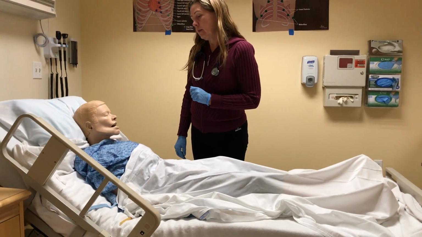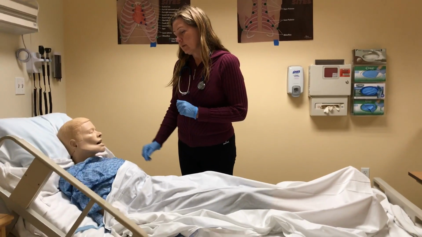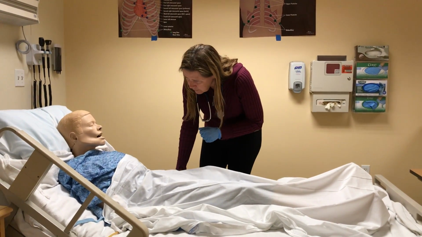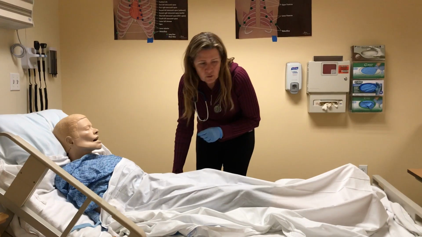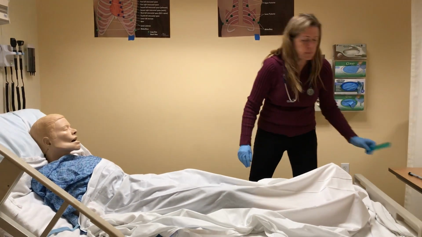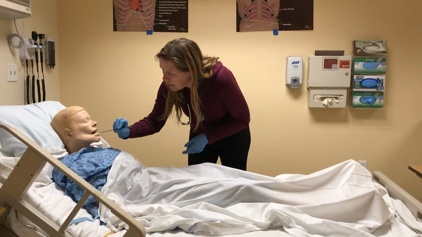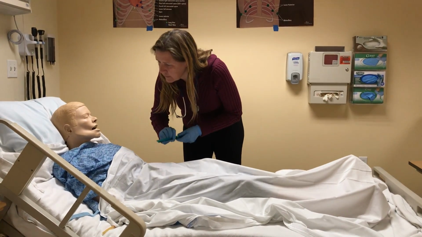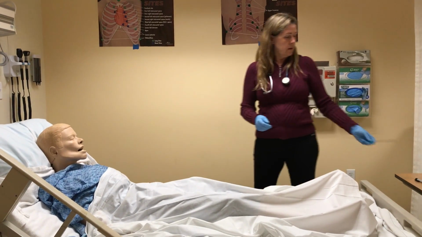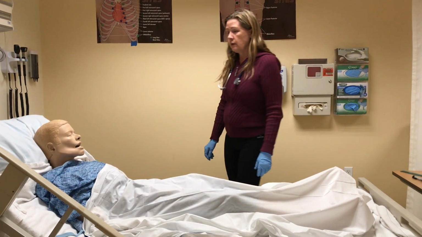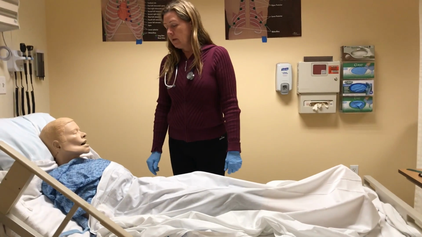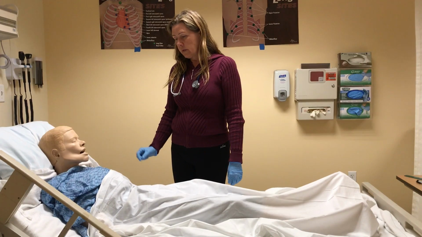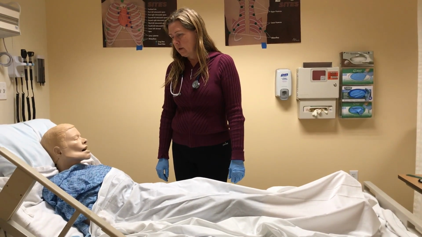I'm looking in the mouth also, assessing the teeth. Are there any cavities or missing and loose teeth? I'm going to use the spatula to test the gag reflex. So I'm going to put it deep on the tongue, and I'm testing the gag reflex. He has the gag reflex. So cranial nerve 10 is intact, also because he's able to talk to me without any hoarseness, and he's able to swallow. Then the vagus nerve is intact.